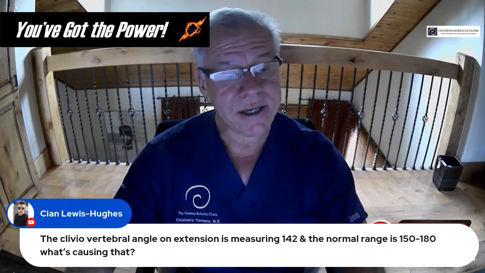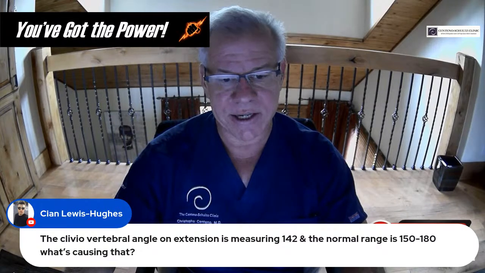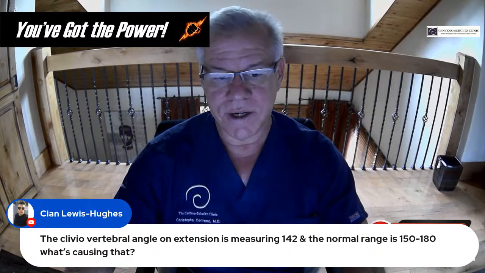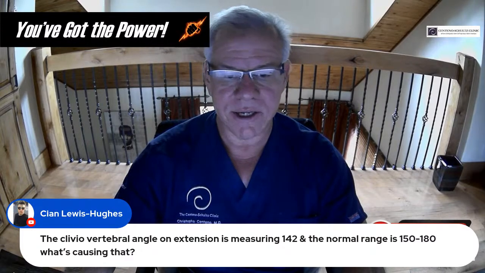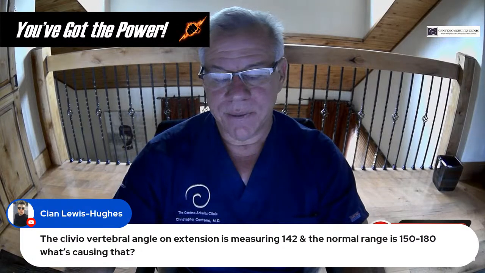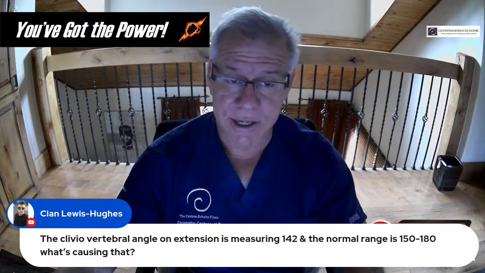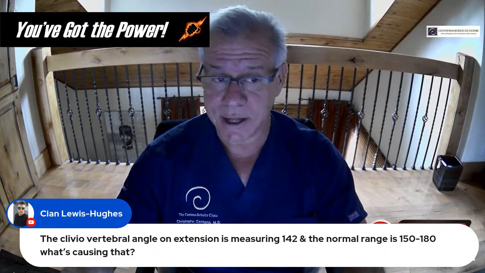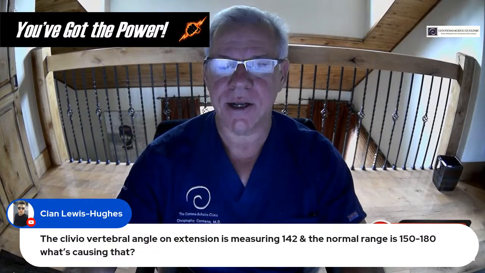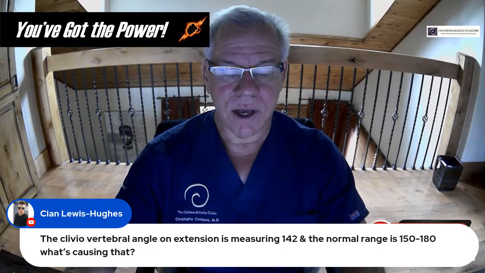The clivo-axial angle, or CXA, on extension measures 142, and the normal range is 150 to 180. What's causing that? I don't know that we have normal clivo-axial angles for flexion and extension, or that that's well studied in this kind of patient population.